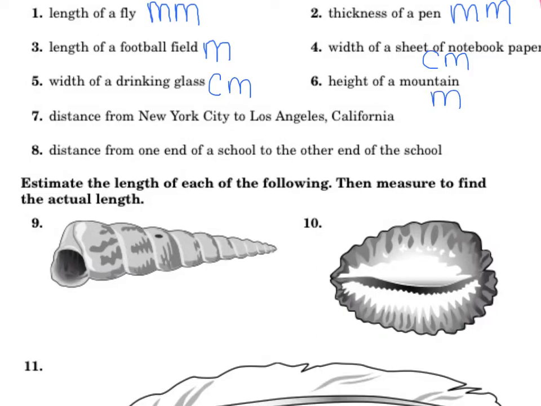The distance from New York City to Los Angeles, definitely not pinkies there. You wouldn't want to measure with pinkies or meter sticks. You'd use kilometers. The distance from one end of a school to the other end, what would that be? Meters.